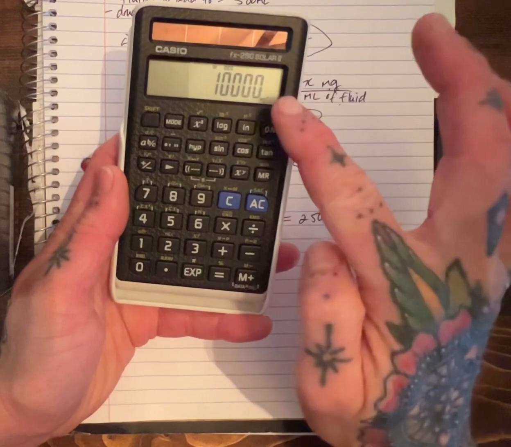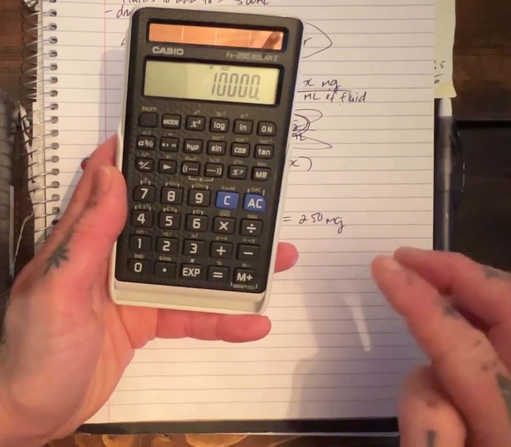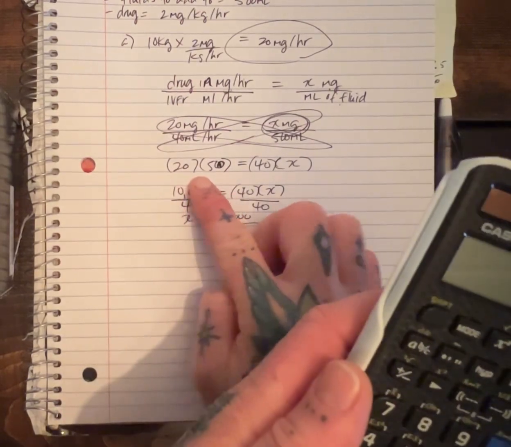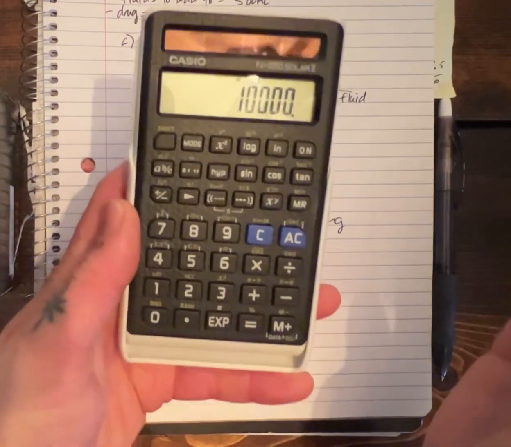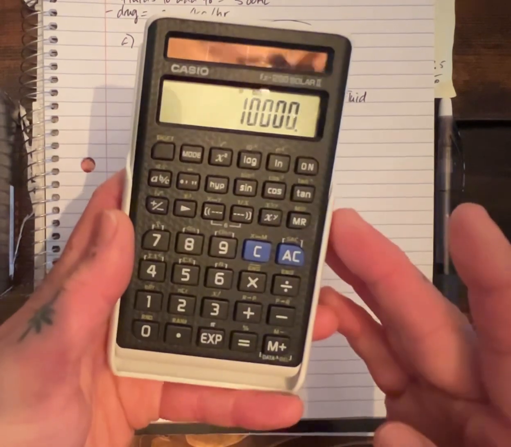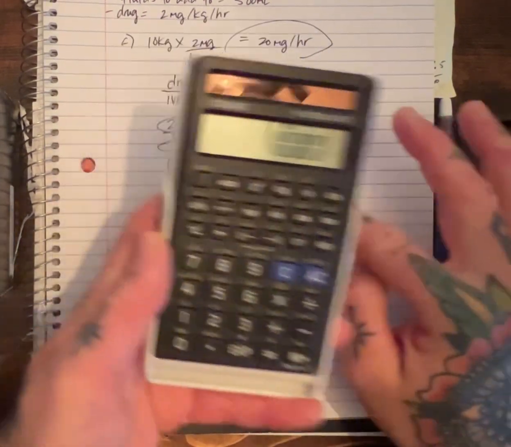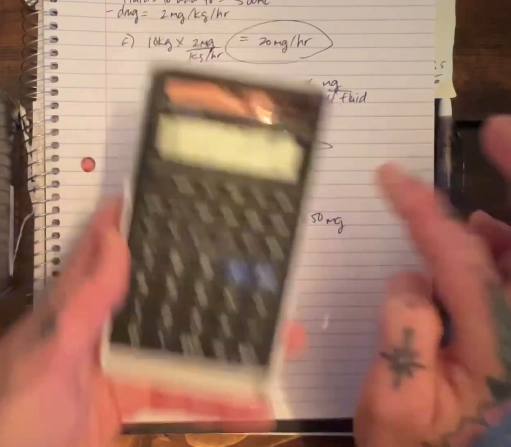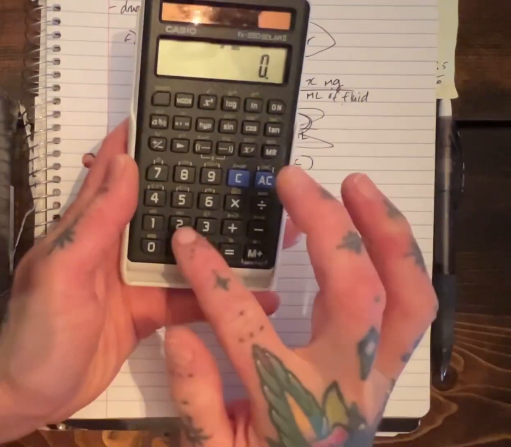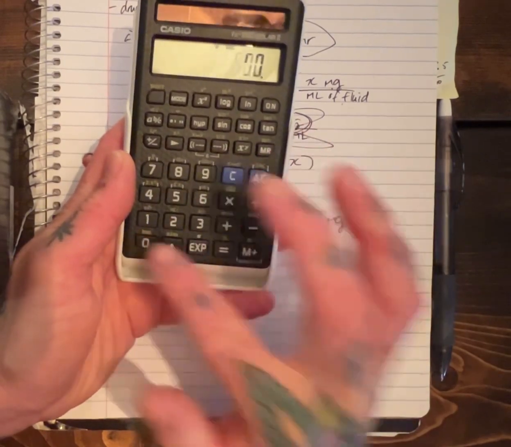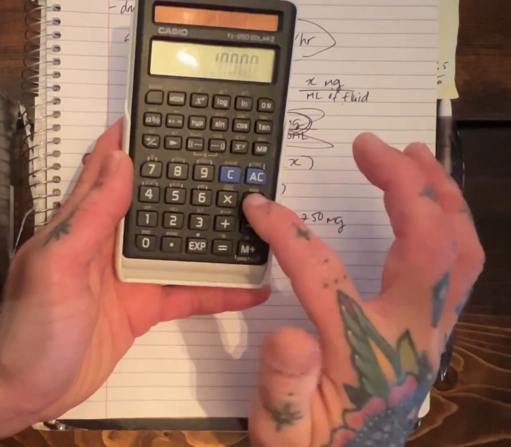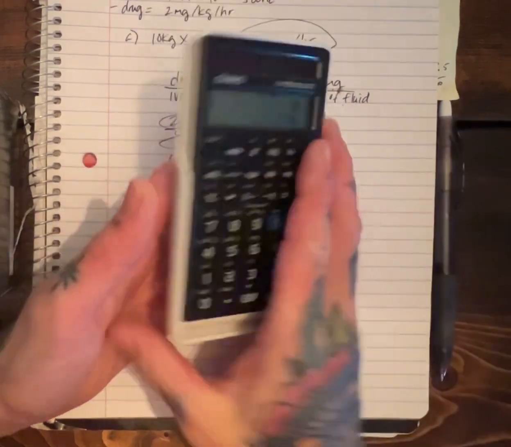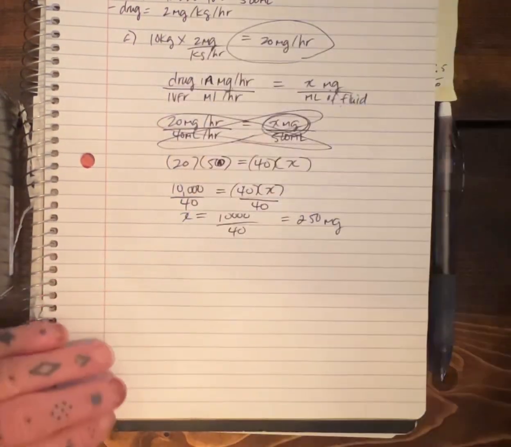So you will always have the 10,000 divided by 40, or whatever you need, already on your calculator from this first step here. So you don't have to clear your calculator. It's kind of a check to make sure that you didn't do it backwards and you're not going to divide 40 by 10,000, if that makes sense. So again, 20 times 500 is 10,000, and then divided by 40 is 250. So that's one way I do it when I'm actually in clinic.